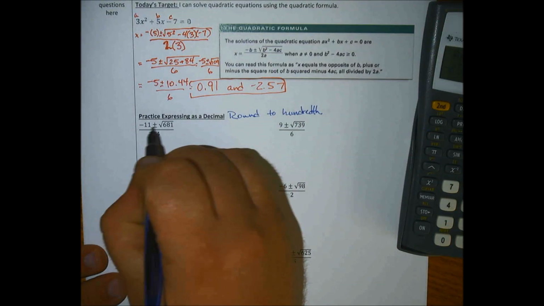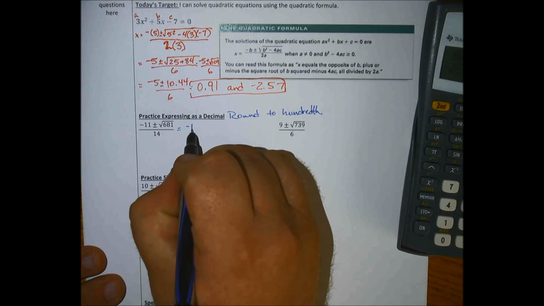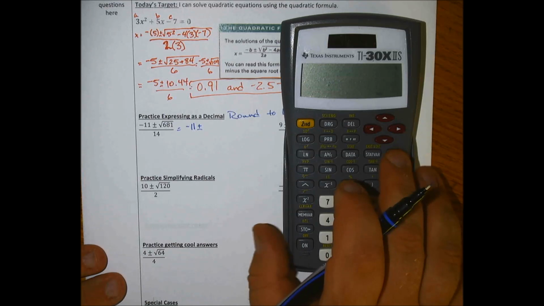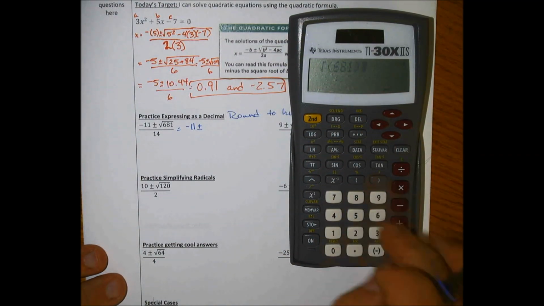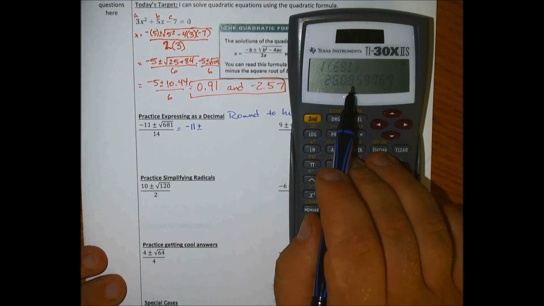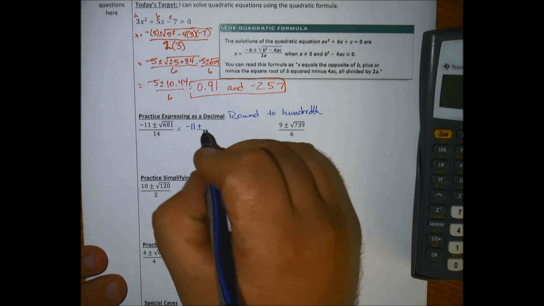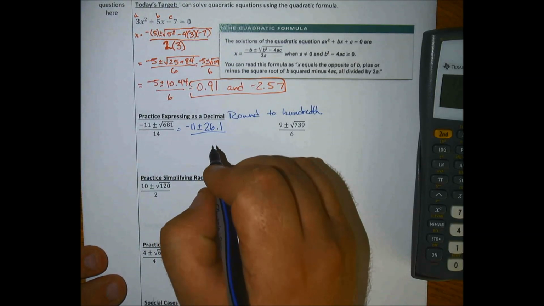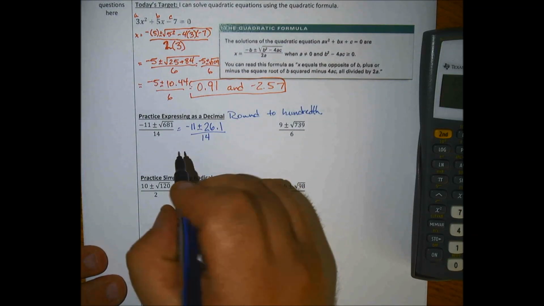So we have negative 11 plus or minus square root of 681 over 14. I'm just going to rewrite that as negative 11 plus or minus. I'm going to use a calculator to figure out what the square root of 681 is. Square root 681, and we get 26.095. That's going to round up to 26.1. So we're going to write that as 26.1, and we're going to divide that by 14.